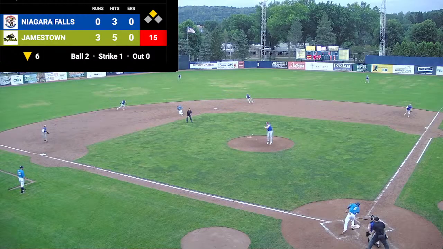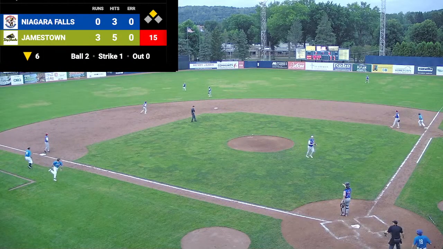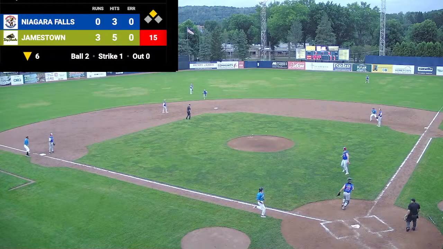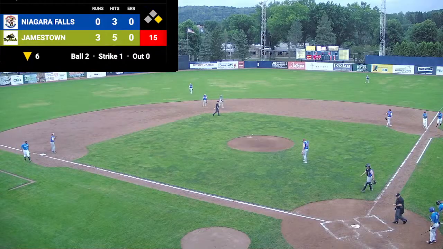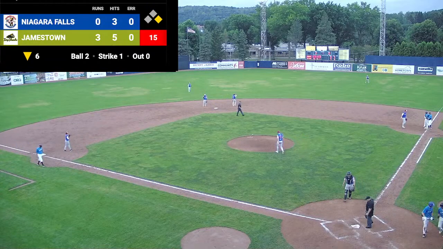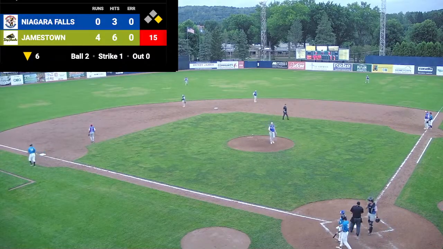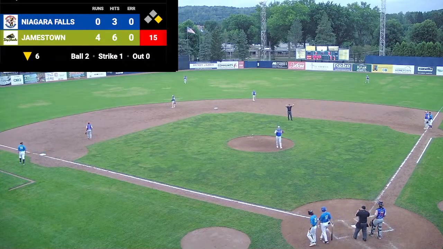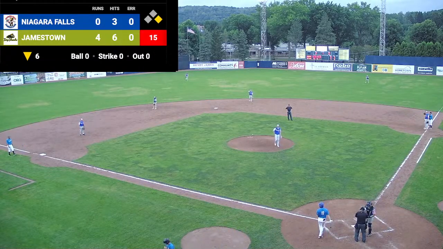2-1 pitch is up the middle. Huang does not get there. Base hit. Run scores. Jamestown up 4-0. And another mental mistake for Ian Huang. The Skunks continuing to score off of Brady Toney in this inning. Nobody out and a runner on first.